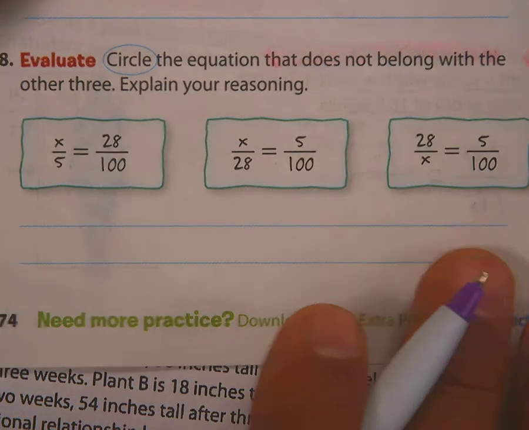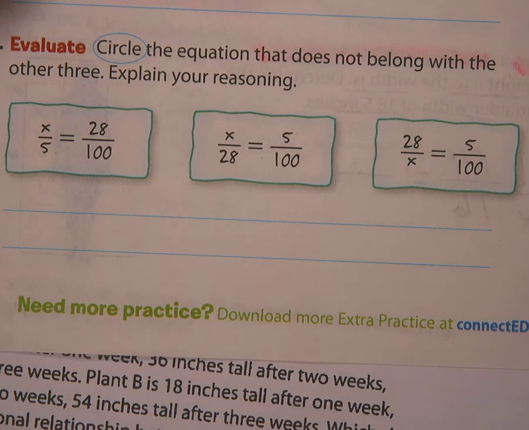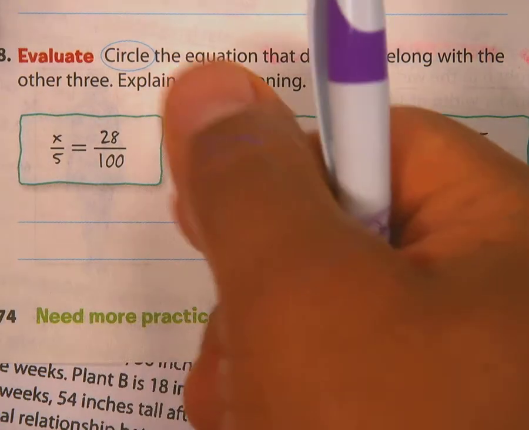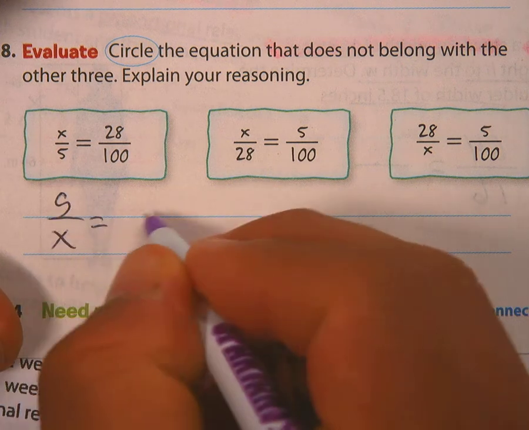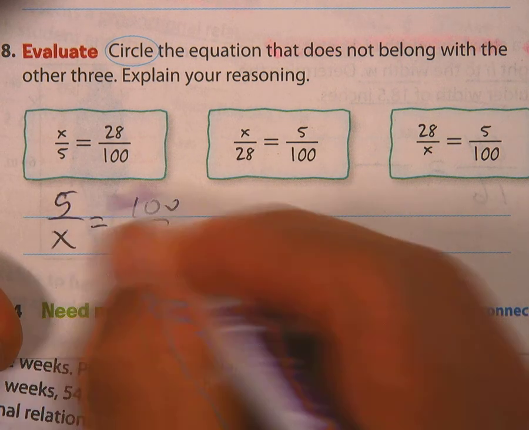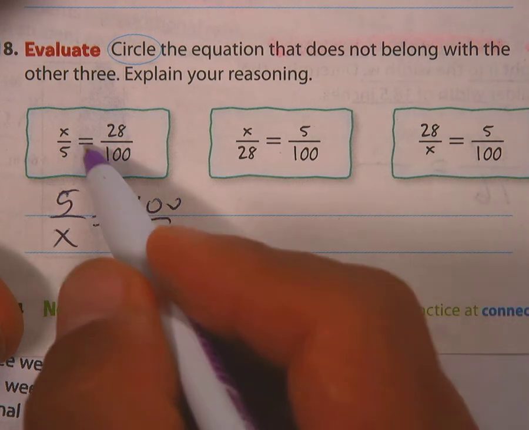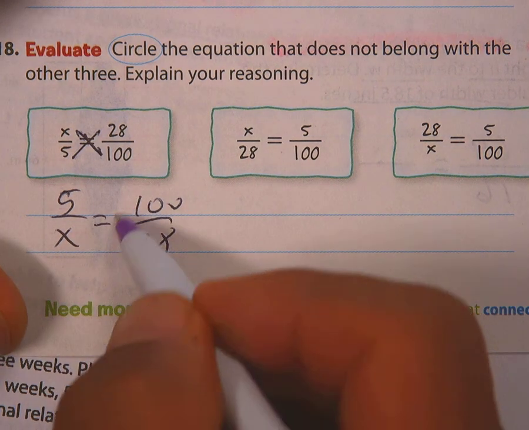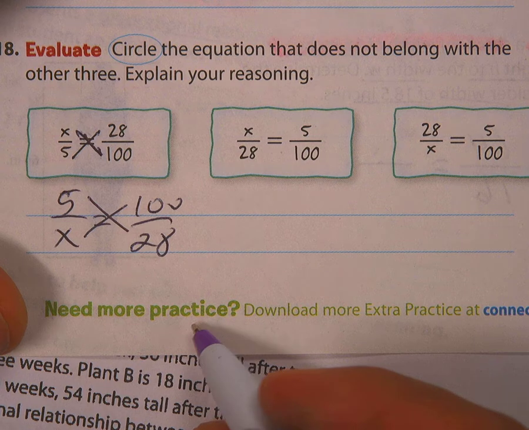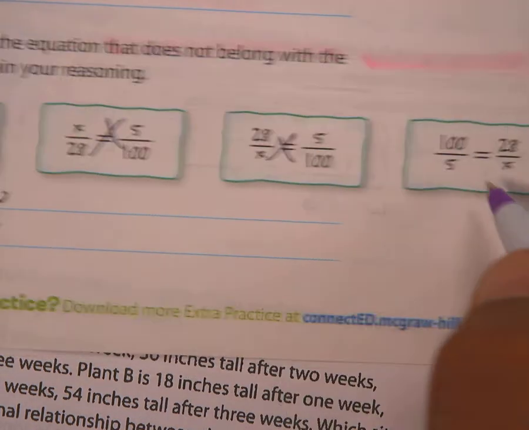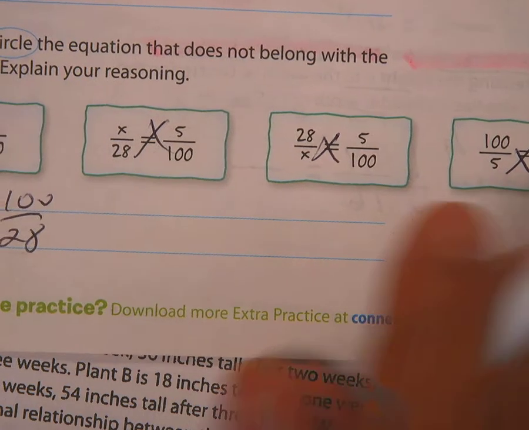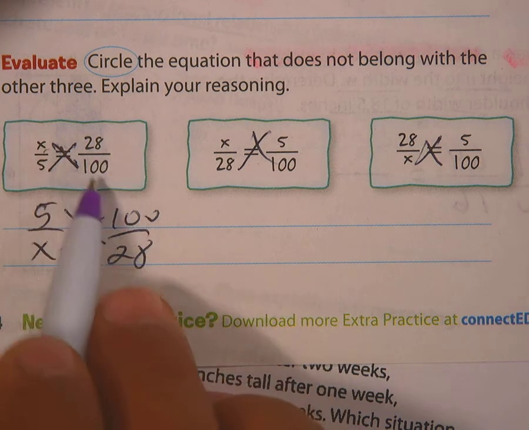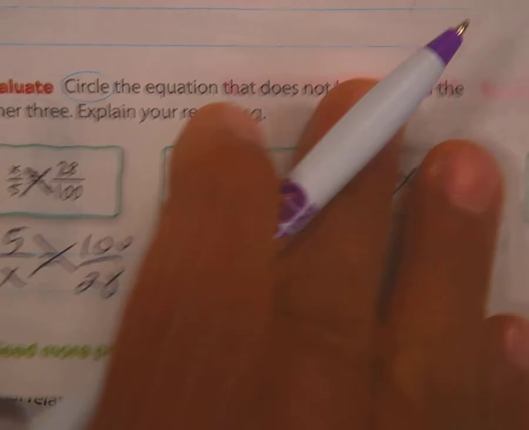Number 18 there, circle the equation that does not belong. There's one that is not set up the right way. For example, this one here, if I flip this, 5 over x equals 100 over 28, it's the same thing because I'm cross multiplying x times 100 and 5 times 28. You see, here I still have x times 100, 5 times 28. So you have to cross multiply all of them, and there's one that does not fit, one that does not go with the rest of them. Because you're not multiplying the same two numbers, and you're going to get something different. So hopefully this helps you out.